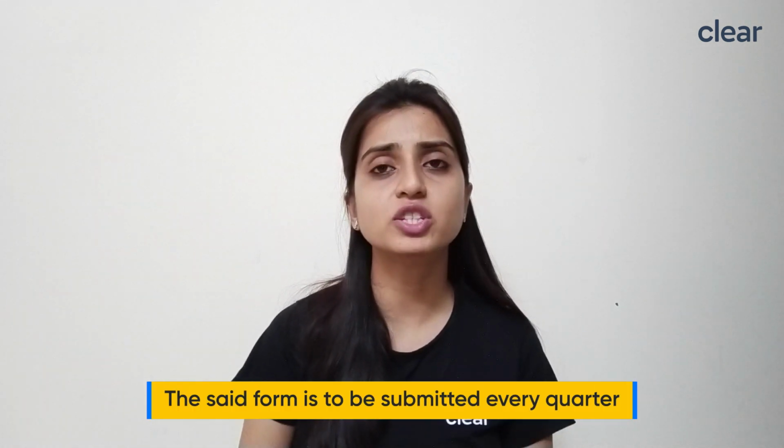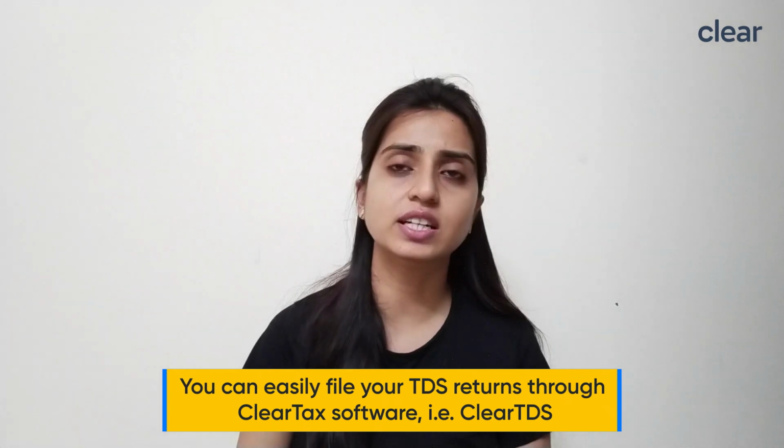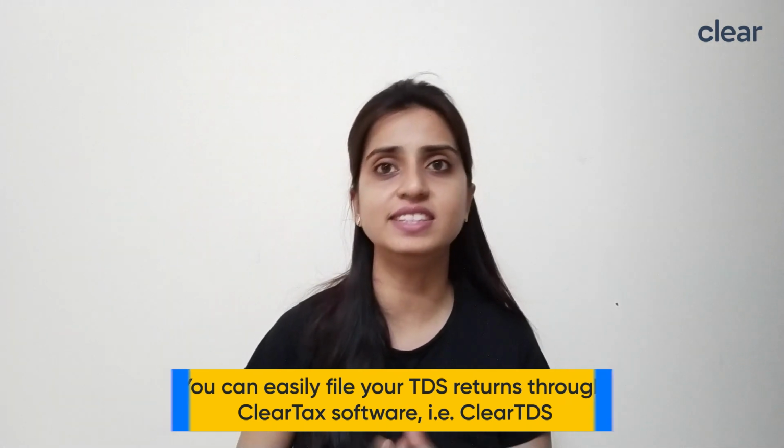The employer has to file a salary TDS return in Form 24Q. The said form is to be submitted every quarter. Details of salary paid to the employees and TDS deducted on such payment are to be reported in Form 24Q. You can easily file your TDS returns through ClearTax software, that is ClearTDS.